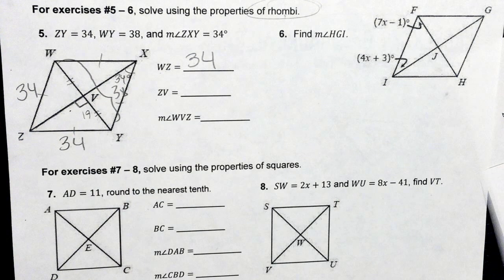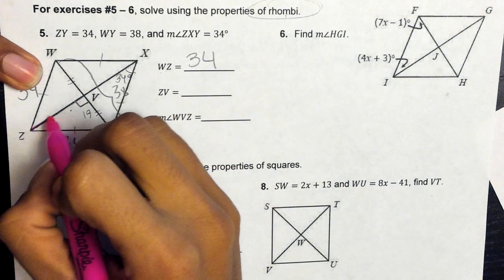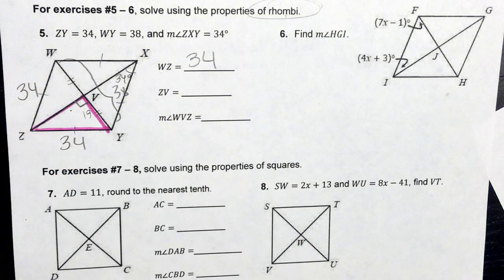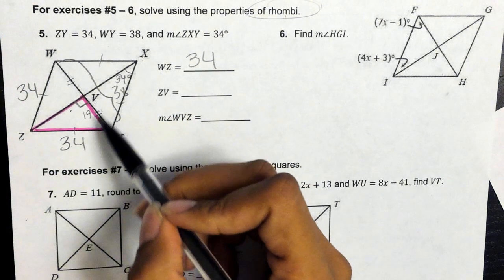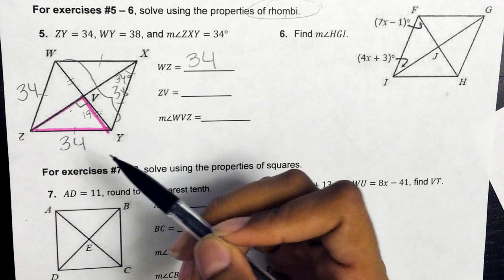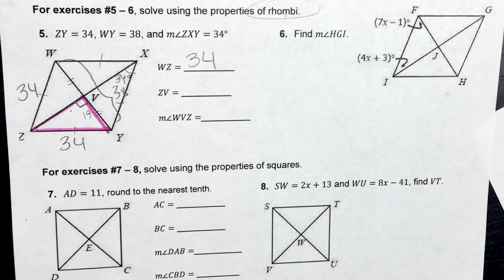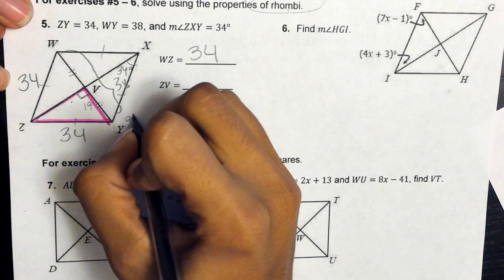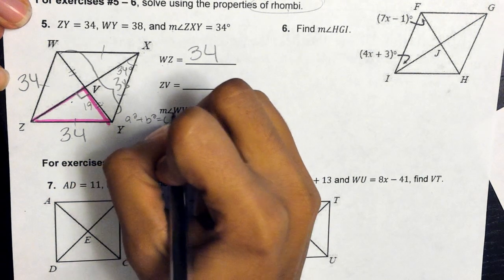So, I don't know if you're seeing it yet, but I have here a right triangle. If I have two sides of a right triangle and I'm missing one, I can use the wonderful Pythagorean theorem to help us solve for it. But you need to be careful and make sure you set it up correctly. So, remember, it's a squared plus b squared equals c squared.